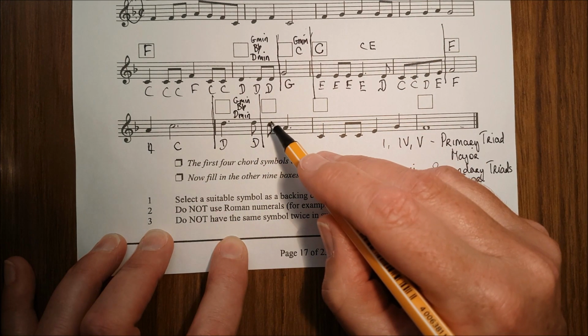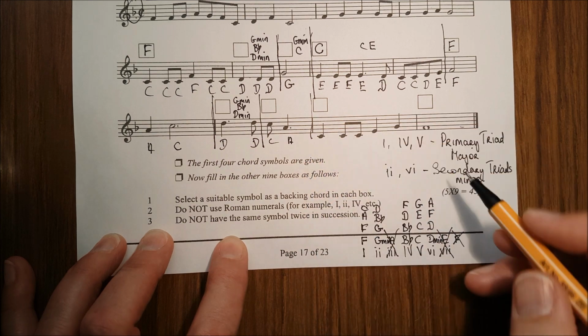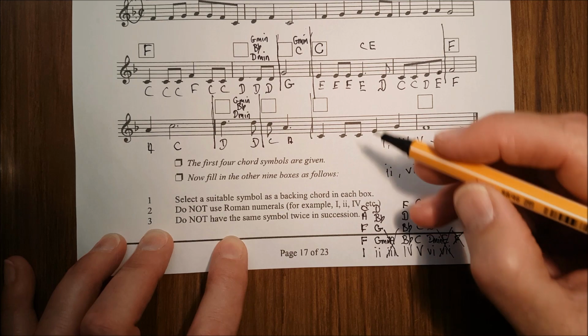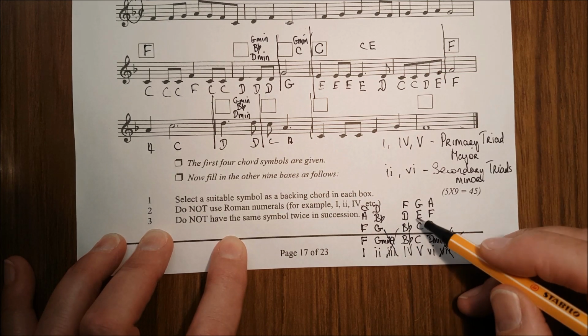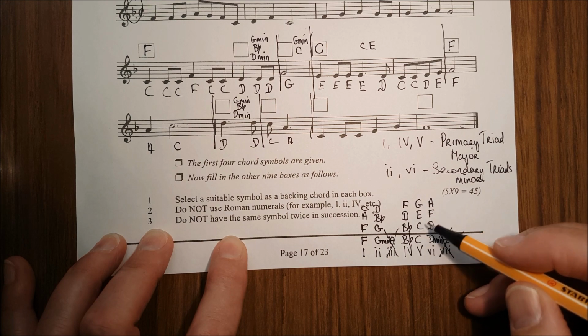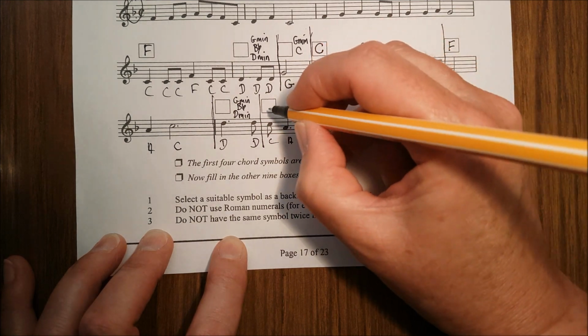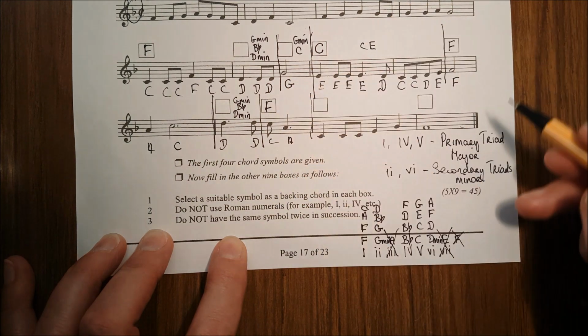The next one, we have two notes to consider. We have a C and an A. So there's A and C in that chord, so that's a possibility. Is there an F and an A and a C anywhere else? A and C is not in any other chord, so we can fill that one in straight away. So that's the chord of F, which is the chord of 1, is going in there.